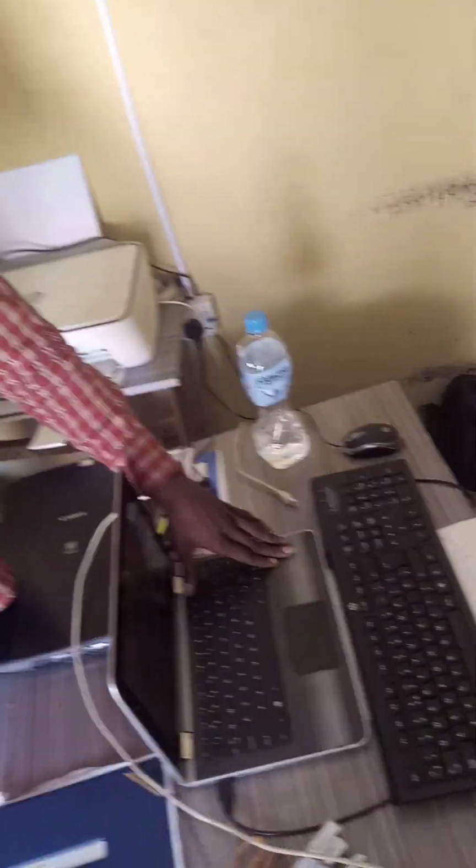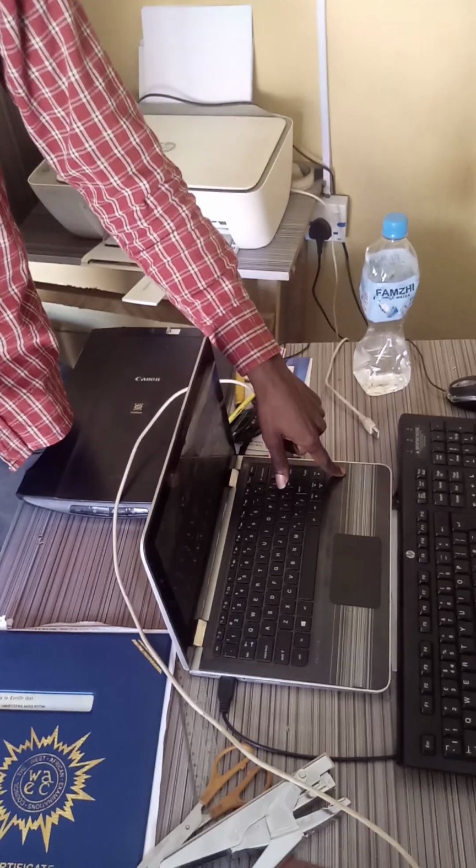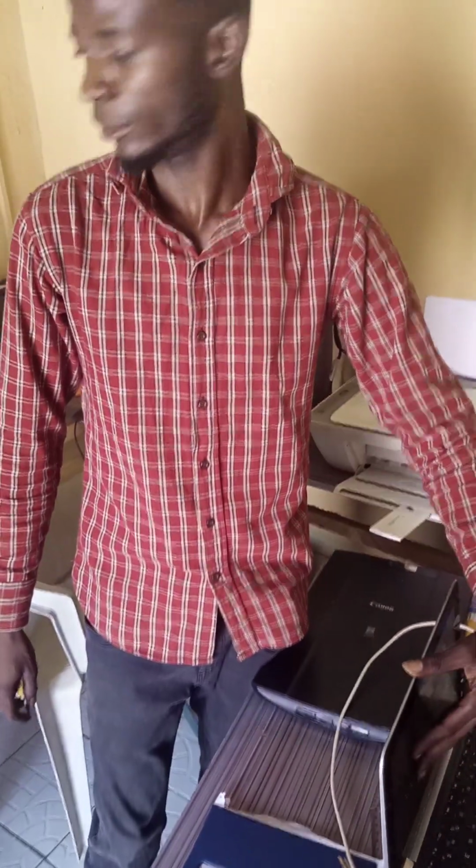So this system is an Intel Pentium, and it has touch screen. Also, this is a Core i5, so this will be more expensive than the other one I just explained.